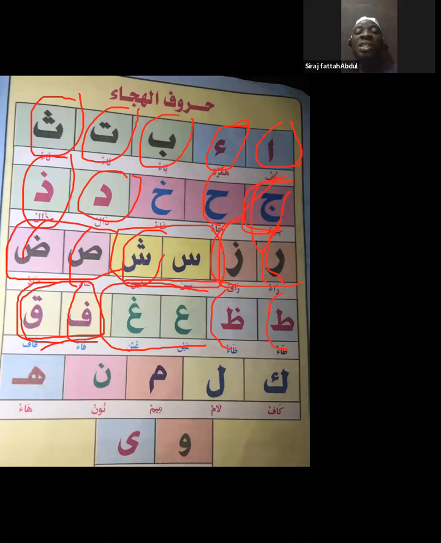Then the next letter is Kaf, Kaf, Kaf. Then the next one is Lam, Lam, Lam. Why this is Mim, Mim, Mim. And this is Nun, Nun, Nun. This is Ha, Ha, Ha.